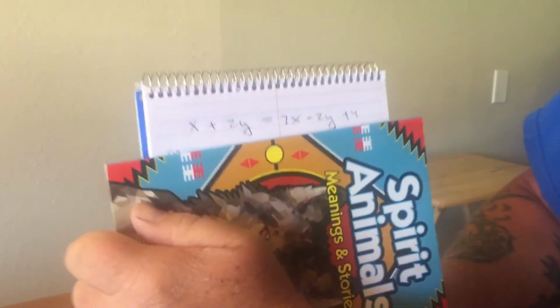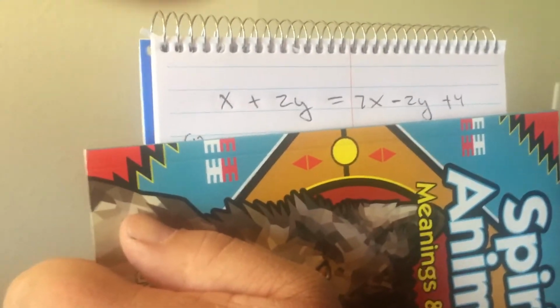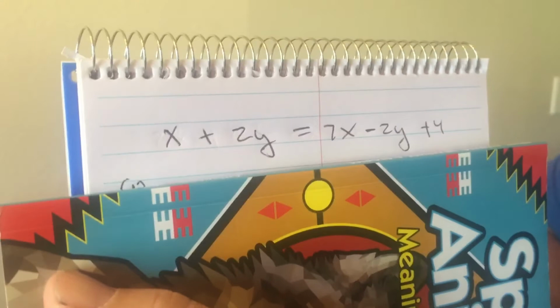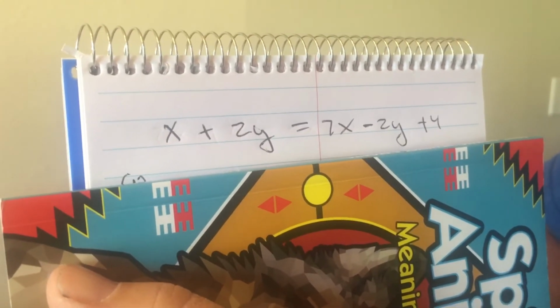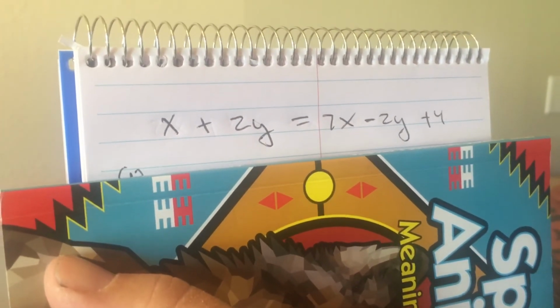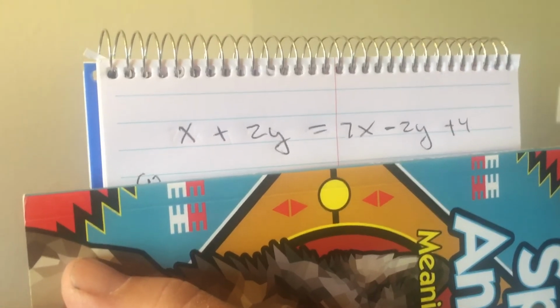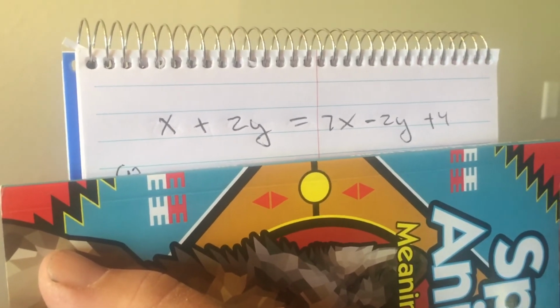All right, we're going to do one more problem, a little more difficult. In this one, we have two letters, x and y, and we're going to solve or rearrange this algebraic equation in terms of y equals x. So x plus 2y equals 7x minus 2y plus 4.